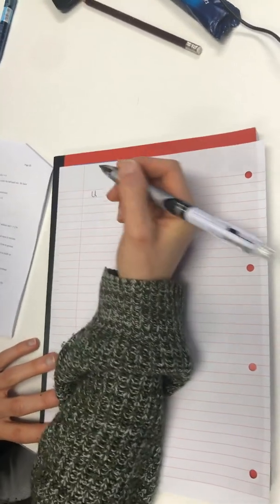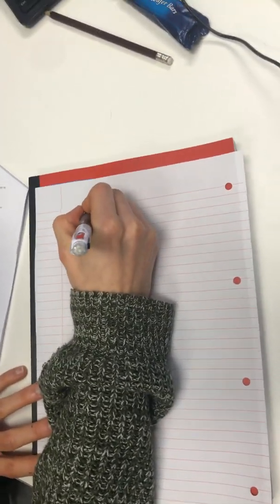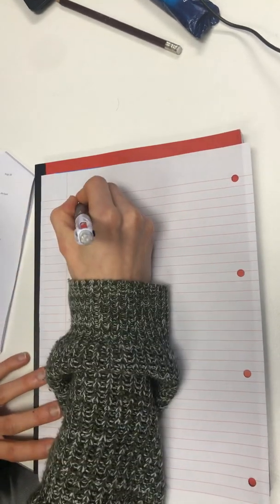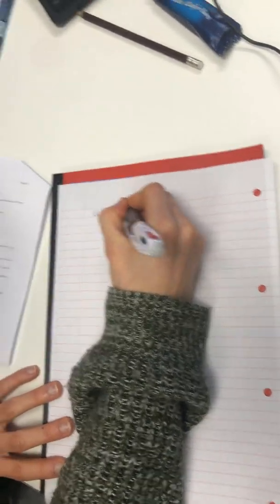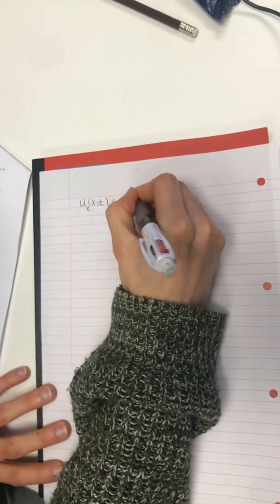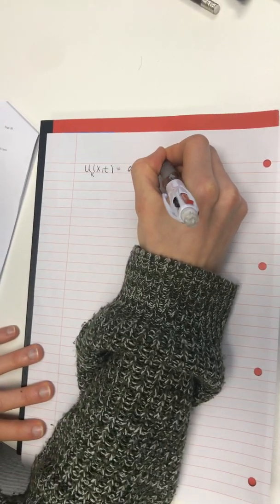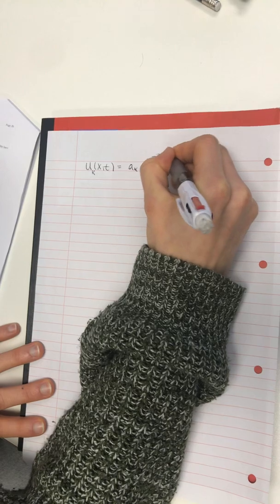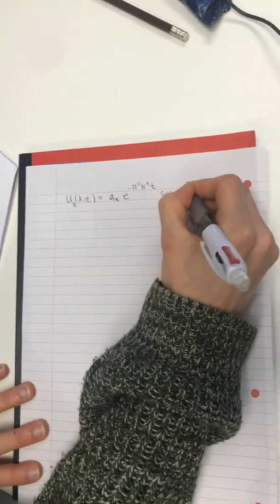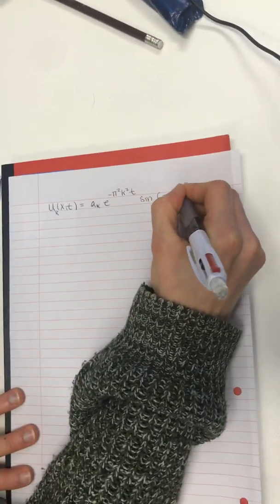have a more general solution depending on k, which is a_k e to the minus pi squared k squared t sine of pi k x.